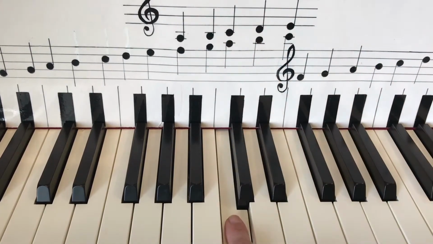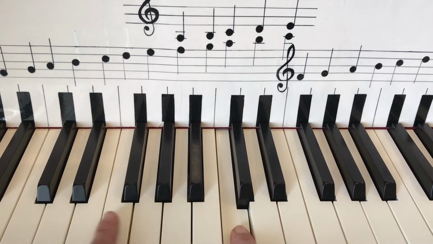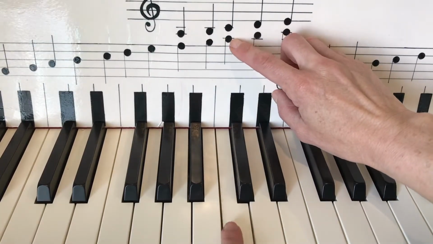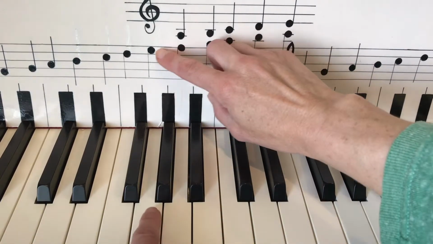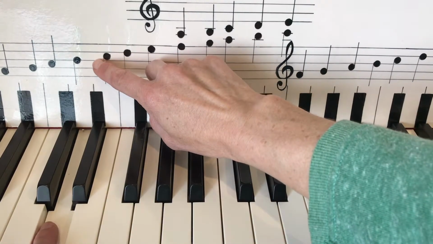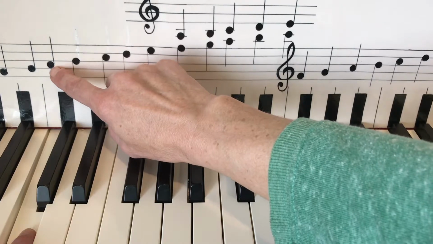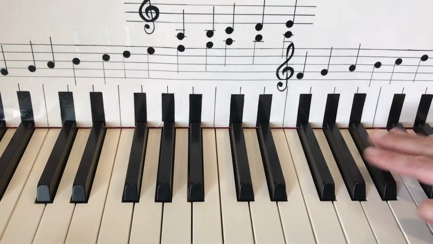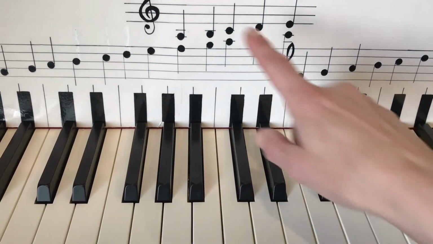So when you're playing middle C right here, if you're going down the keyboard or piano, it will go from line to space to line to space to line to space to line to space, and it continues. So you don't have to worry about the black keys right now. Those will have symbols on the notes.